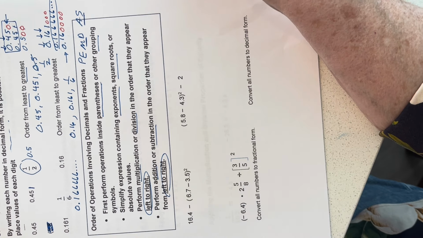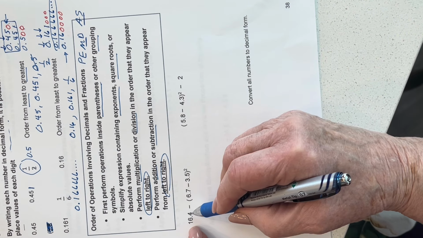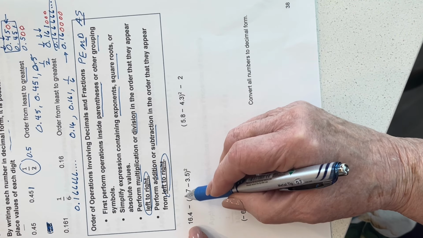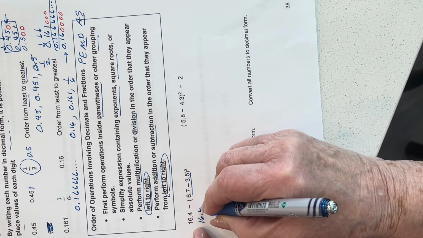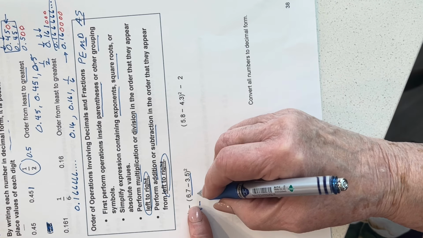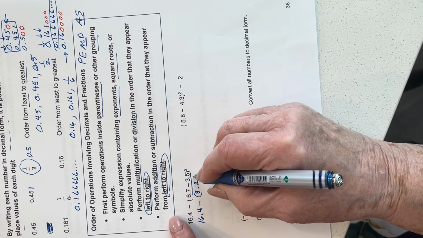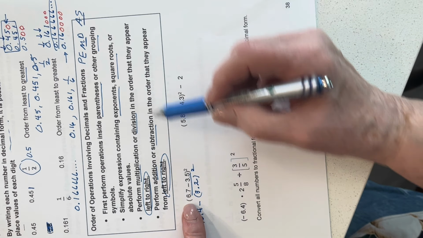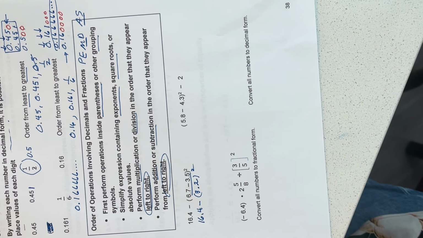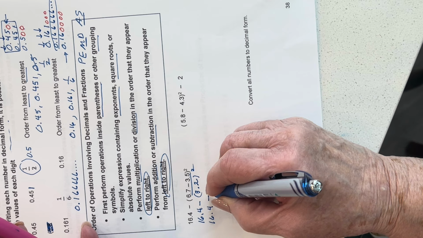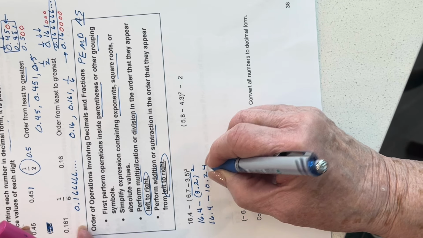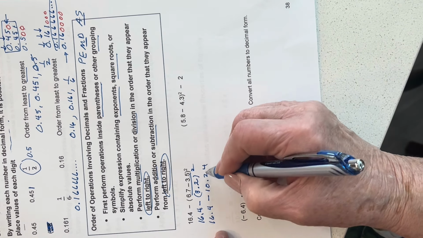So let's take a look down at our first problem. We have 16 4/10 minus this difference squared. So we're going to do what's in parentheses first. 3.2, and we're going to have to square that. So we've done what's in parentheses. Now we're going to do the exponent next, and I'm just going to do that on my calculator. 10 24/100. And now I'll finish up with the subtraction.